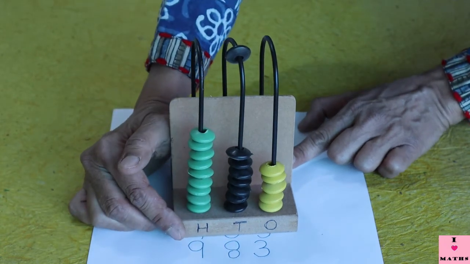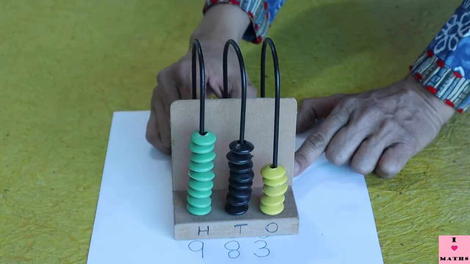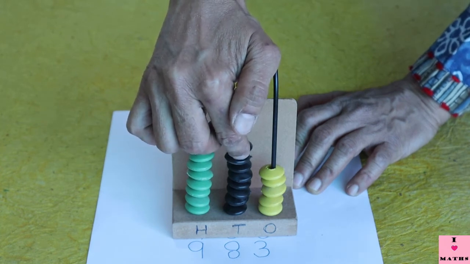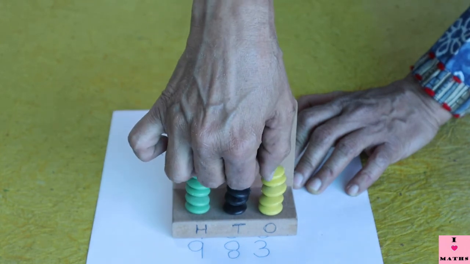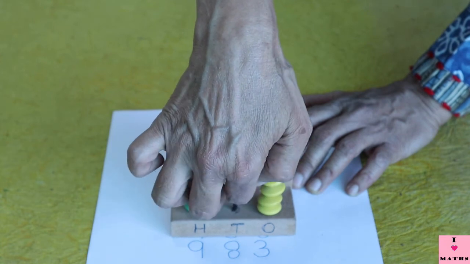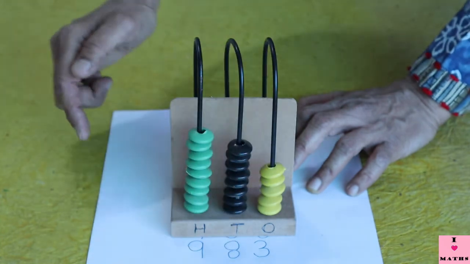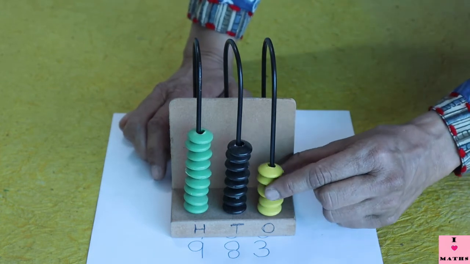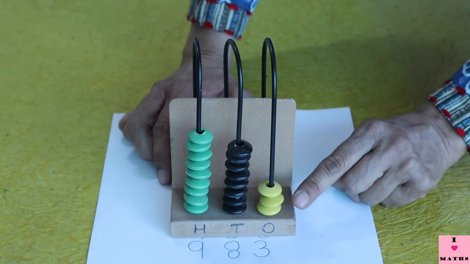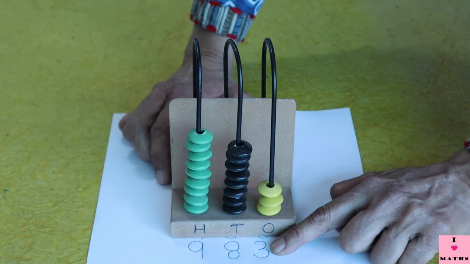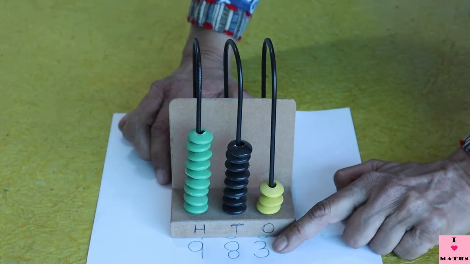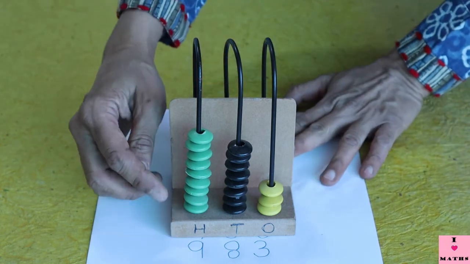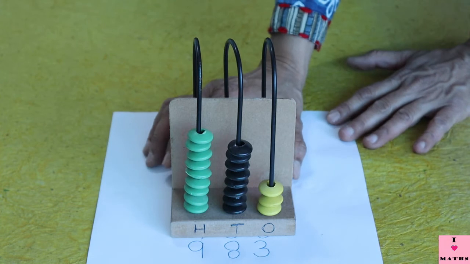Now 8 is at tens place, so we should have 8 beads here. One bead at tens place represents 10. So this is 10, 20, 30, 40, 50, 60, 70, 80. The place value of 8 is 80 in 983. And here we should have only 3 beads. So we have 3 beads now. The place of 3 in 983 is ones place, and the place value of 3 is 3 ones or 3. So this is how we represent 983 on the abacus.